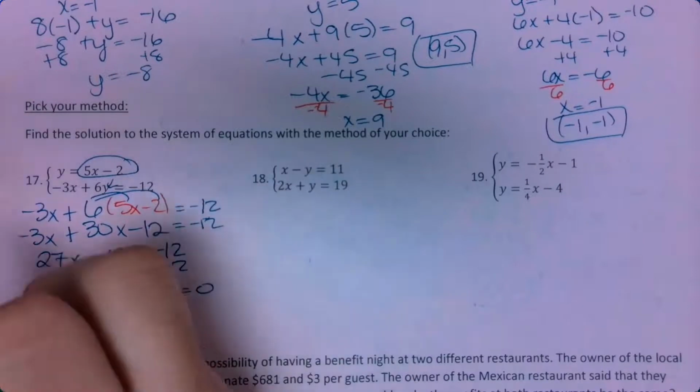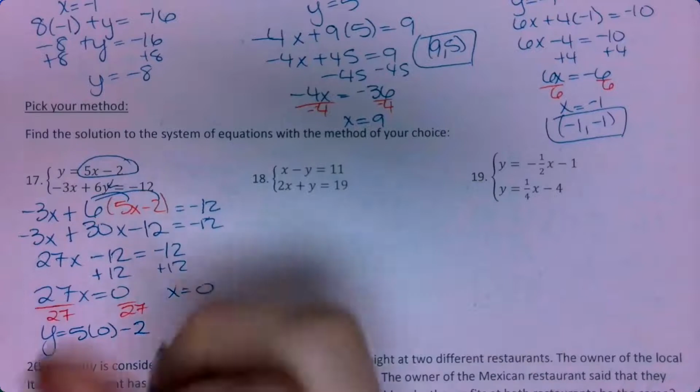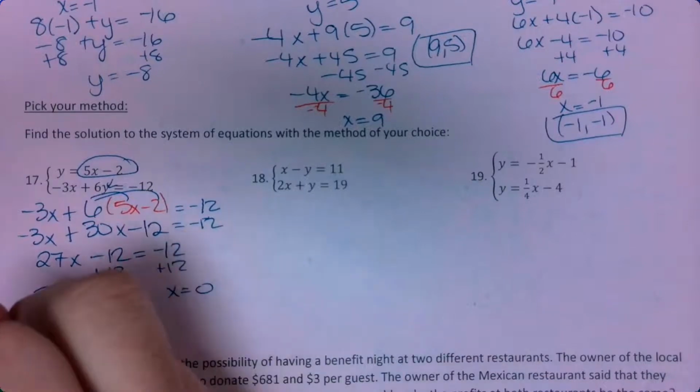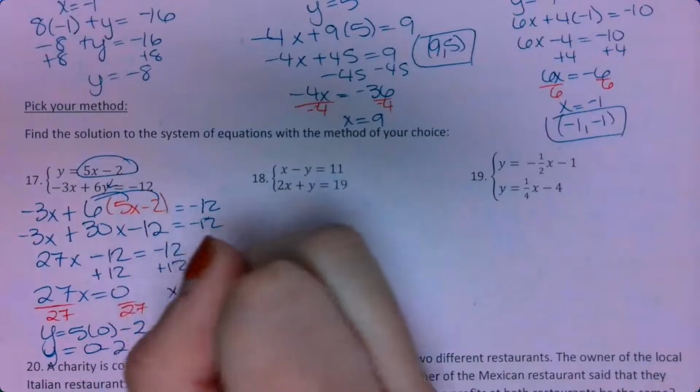I'm going to plug into my top equation. I have y equals 5 times 0 minus 2. 5 times 0 is 0. 0 minus 2 is negative 2. So my answer here is 0, negative 2.